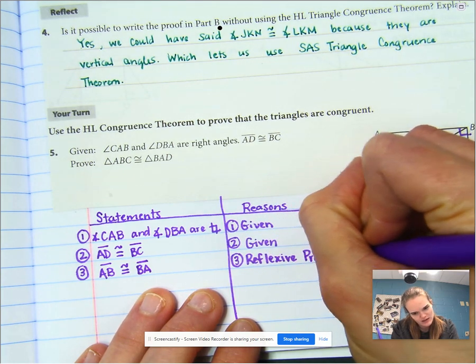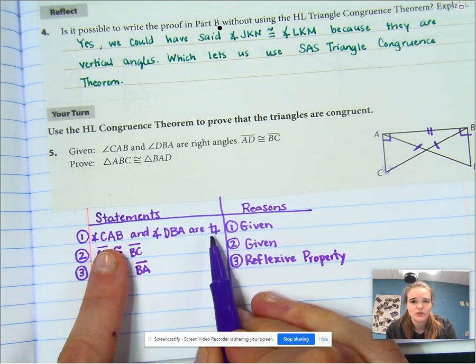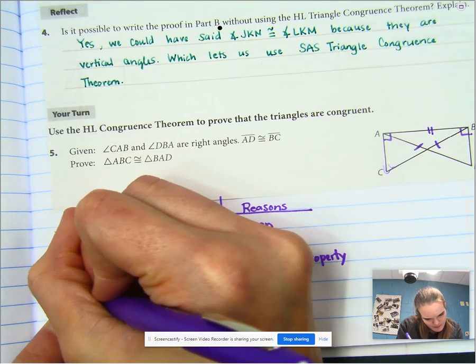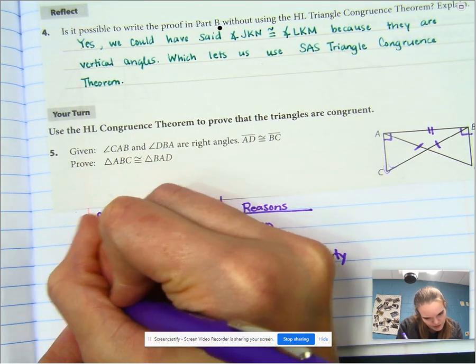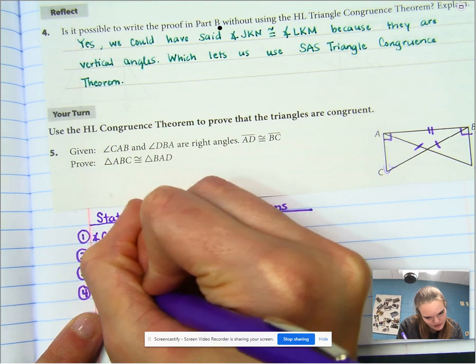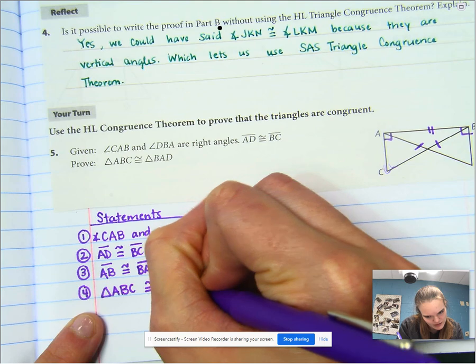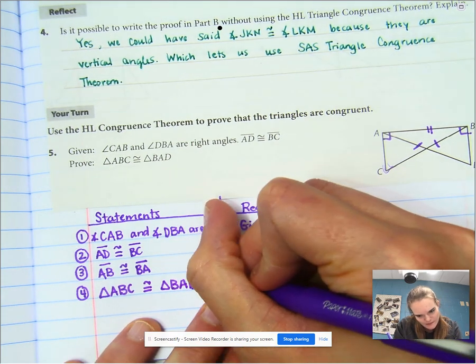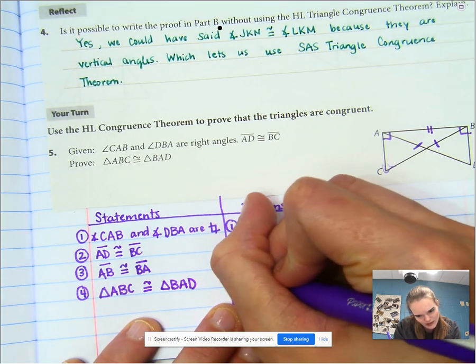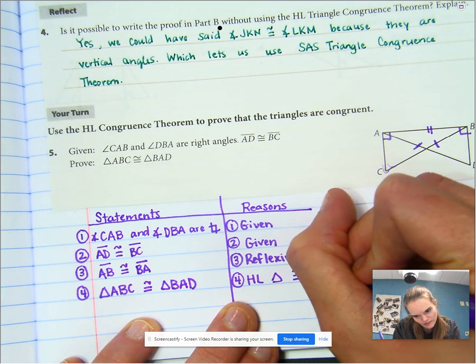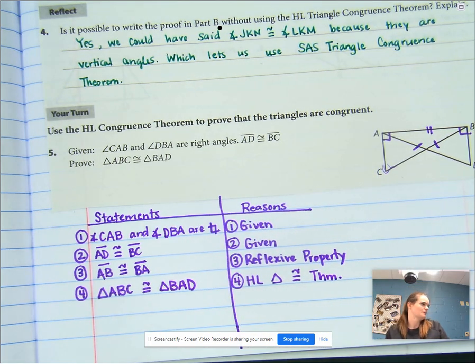Okay, now I have a right angle, 2 of them. I have side, no, that's the hypotenuse. I have the hypotenuse, I have a leg. So triangle ABC is congruent to triangle BAD. The hypotenuse leg triangle congruence theorem. Okay.